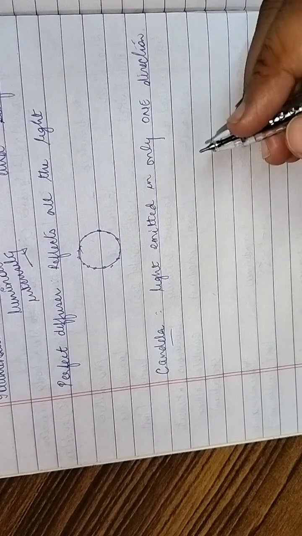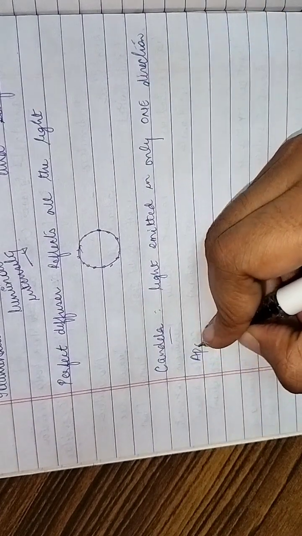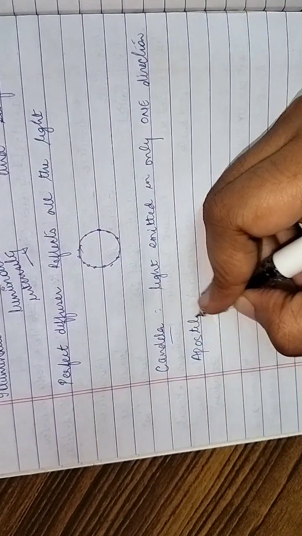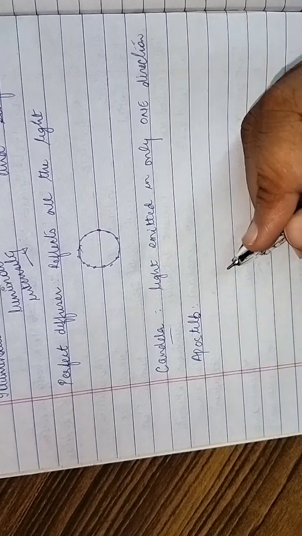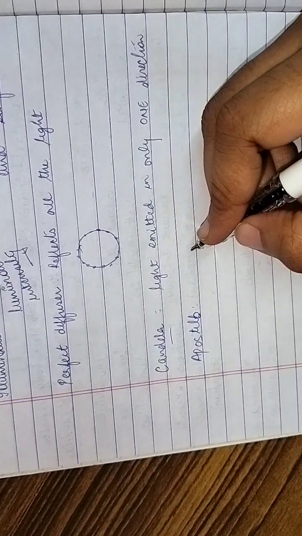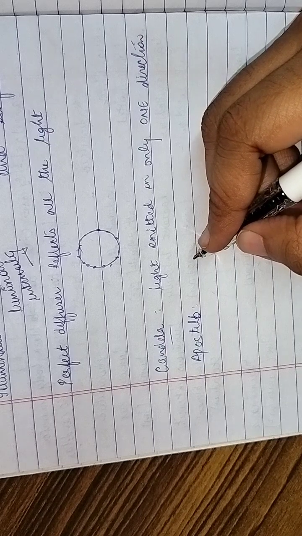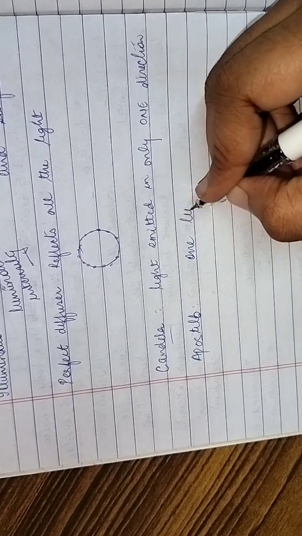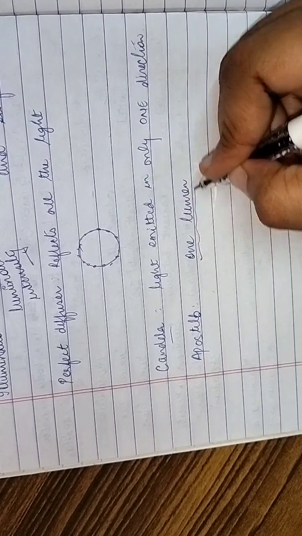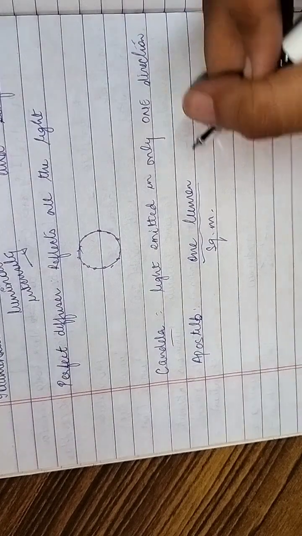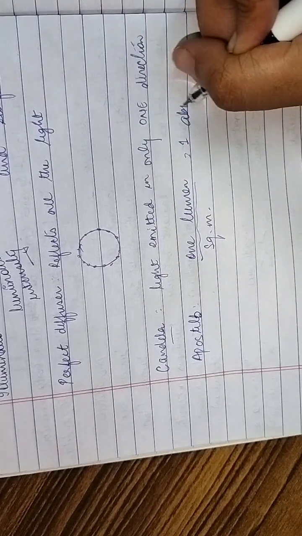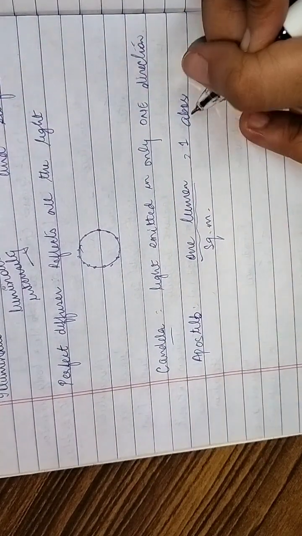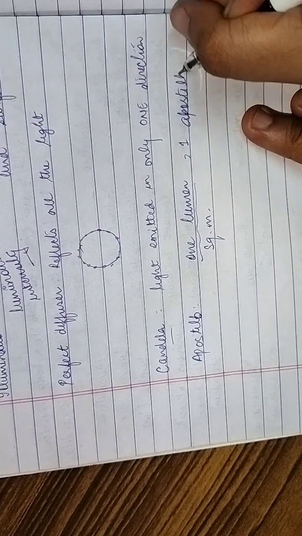Now there is one more unit called the apostilb. A luminous flux of 1 lumen per square meter is 1 apostilb.